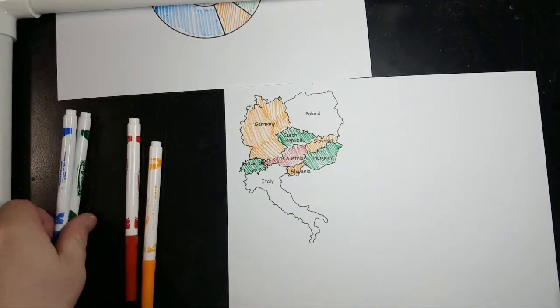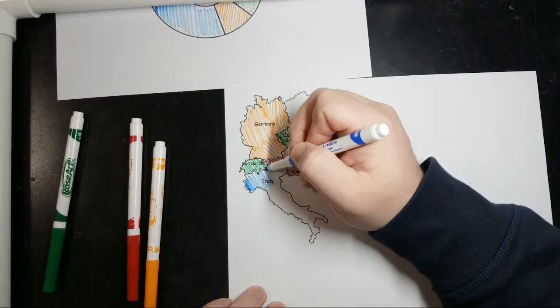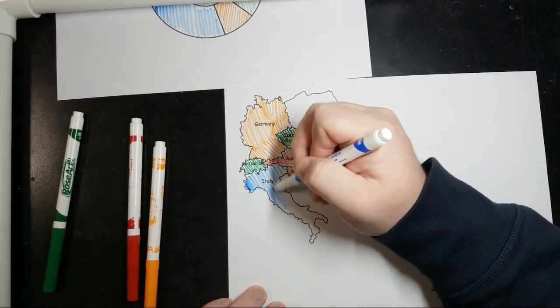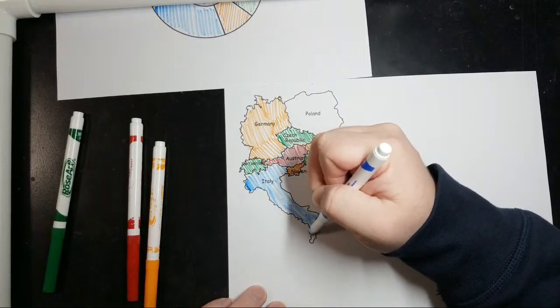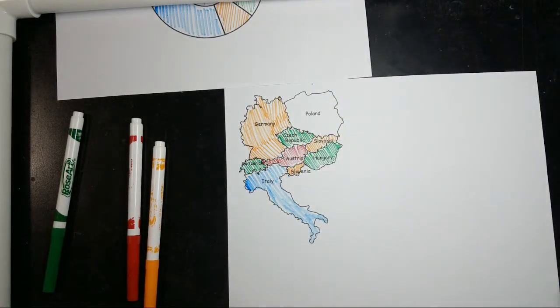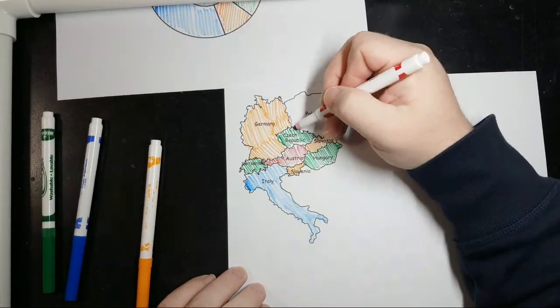Now, I don't have a choice. I have to make Italy blue. There we go, Italy. Now, just for the sake of the example that I'm trying to do here, let's make Poland red.